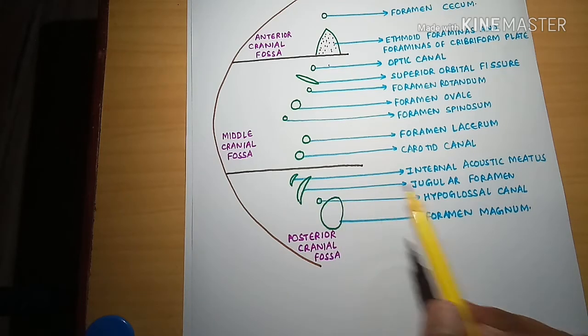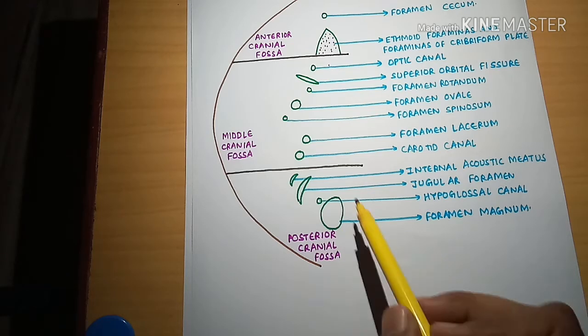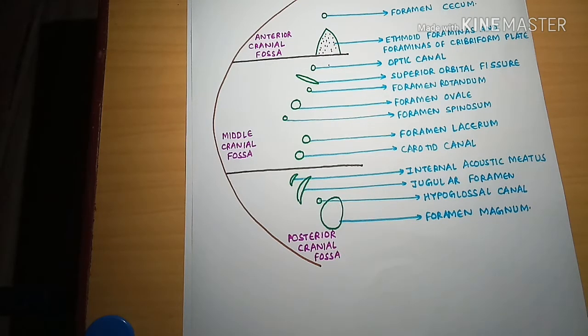This is the hypoglossal canal, which is present on the interior side of the foramen magnum. From the hypoglossal canal, the hypoglossal nerve, number 12, is passing. From the foramen magnum, the medulla oblongata, the spinal part of the accessory nerve, which is cranial nerve number 11, vertebral arteries, anterior and posterior spinal arteries, and the meninges are passing.